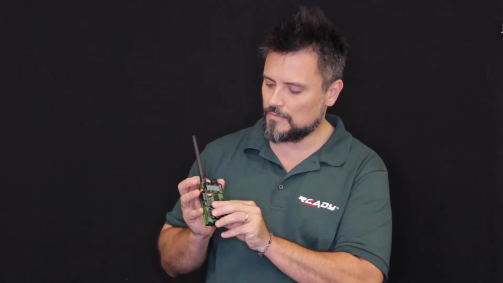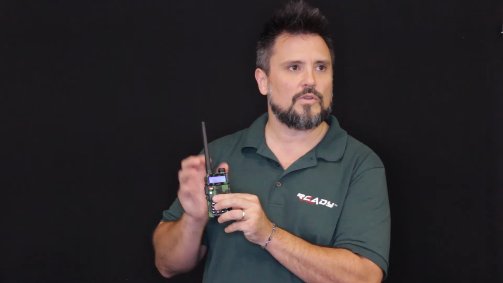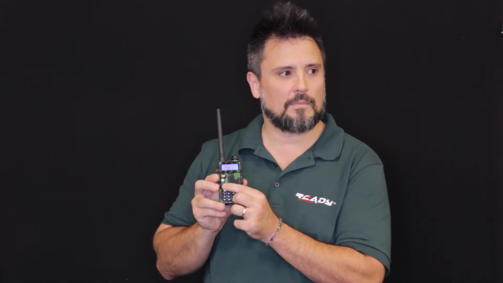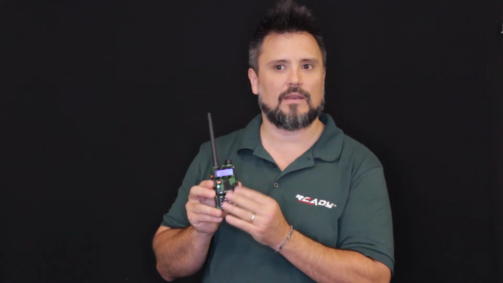A and B moves us between these two channels. So your radio can have basically 2 channels active at a time, and you can just switch between them by pressing A and B. That way you don't always have to constantly put in frequencies. More times than not, you're on 2.